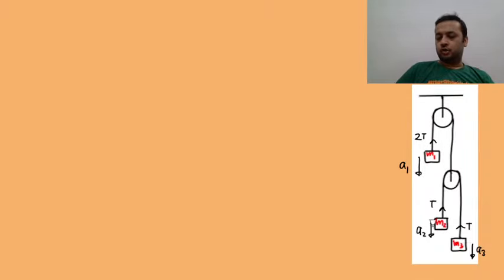Okay, so for the first M1, what will I write? M1g minus tension. That means this will be M1g minus 2 into tension. Look at this 2 very carefully. Magic lies in this 2. So M1g minus 2T is equal to M1 A1. This is the equation I would have made for M1.